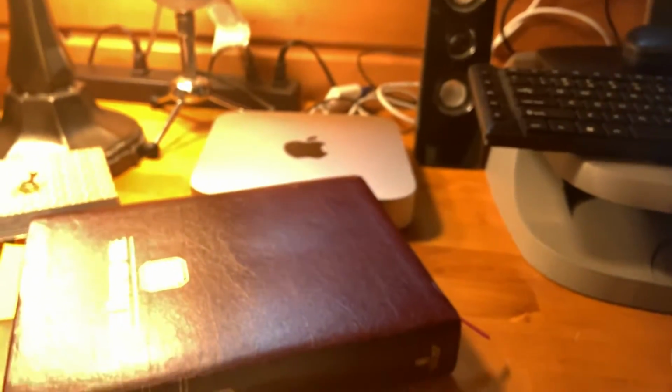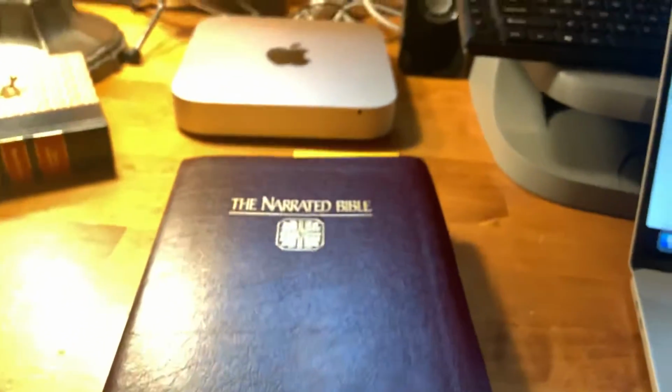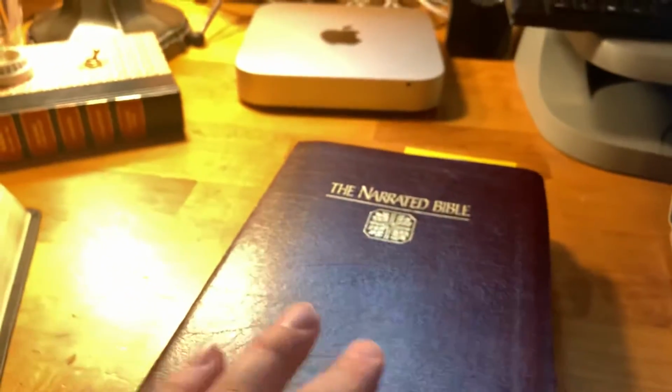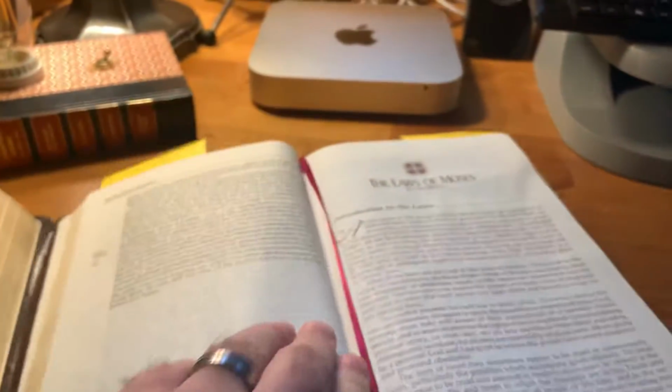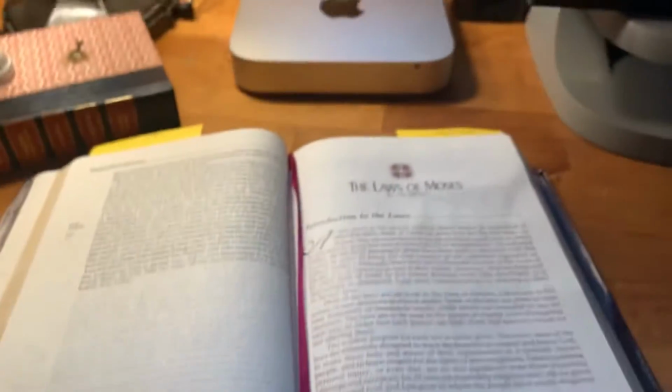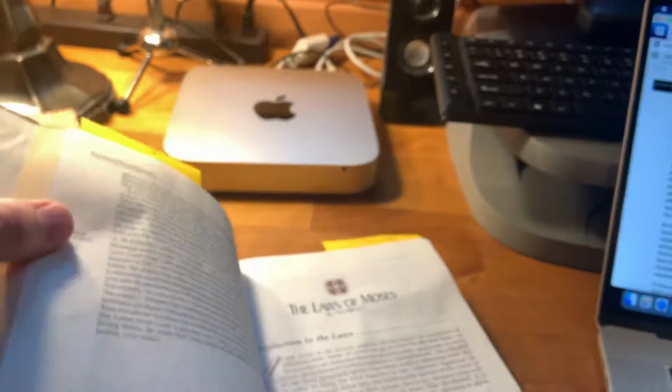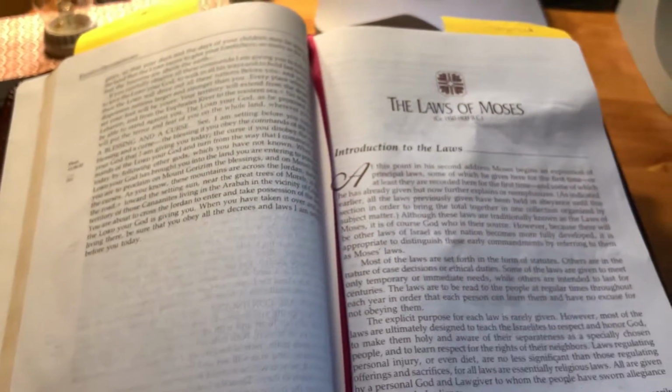stuff that is called the Narrator, or the Narrated Bible, sorry. And this was a Bible that I actually got when my father-in-law passed away from his library, and I didn't really take a solid look at it, but yesterday I was looking through it and I realized that this is going to be an amazing help in tackling what I'm trying to tackle with those books of the Bible.